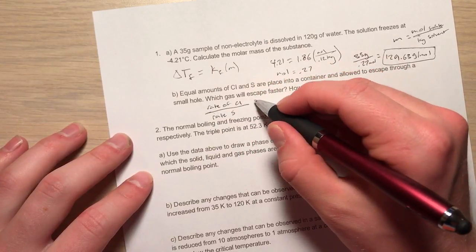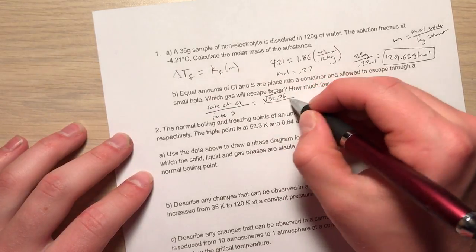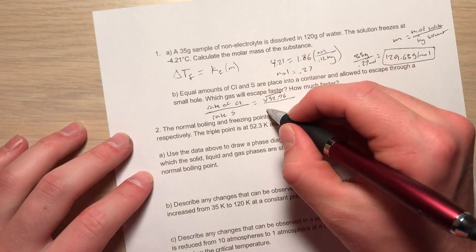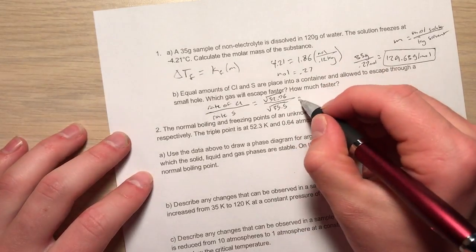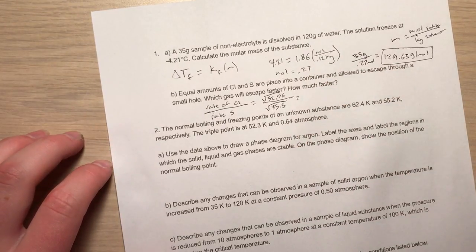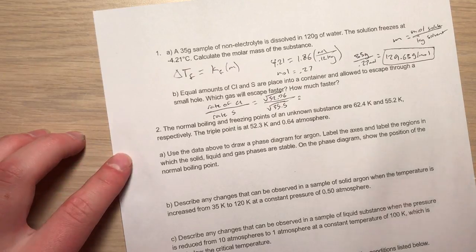And we're going to have the opposite: the molar mass of sulfur over the molar mass of chlorine. So you're just going to divide that, and you get 0.95.